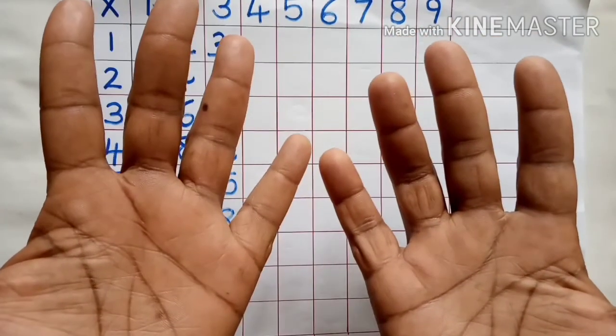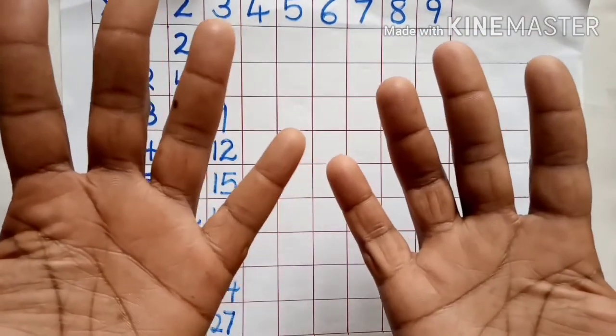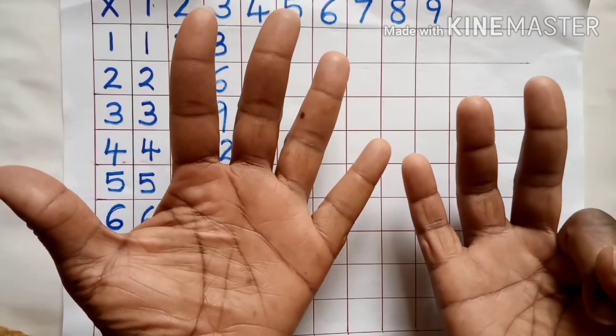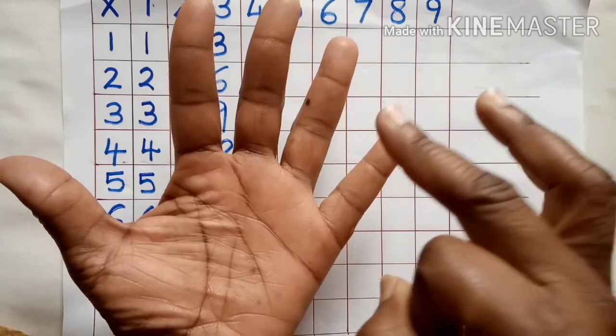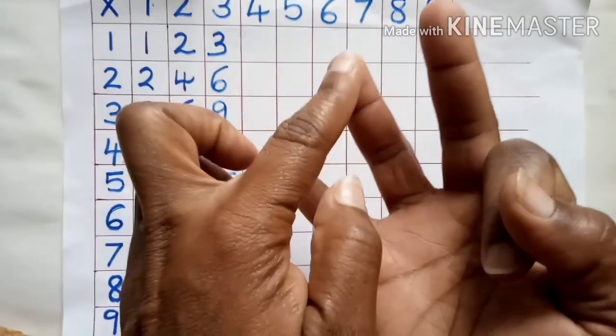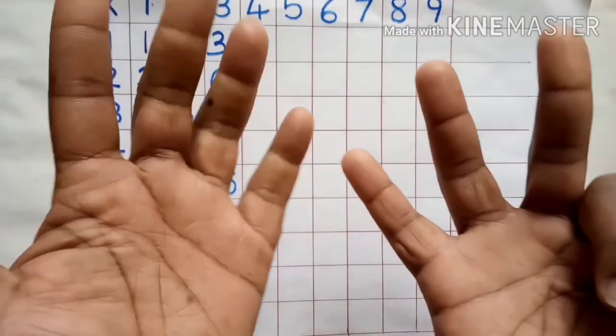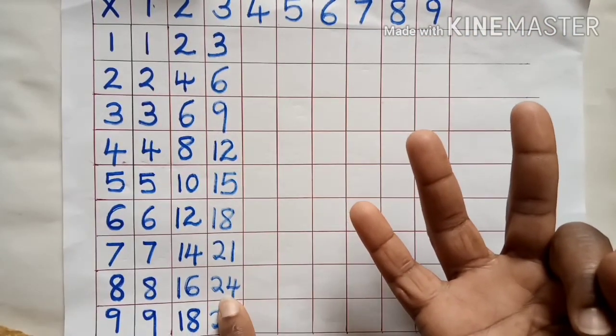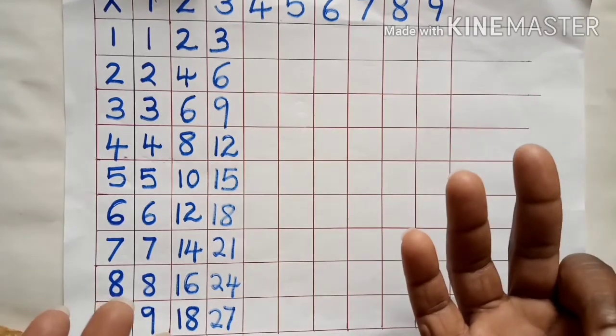So you have your 10 fingers. If I want to say 8 times 3, I'll put 8 fingers out, and then I'll say 3, 6, 9, 12, 15, 18, 21, 24. So 8 times 3 is 24. What about 6 times 3?